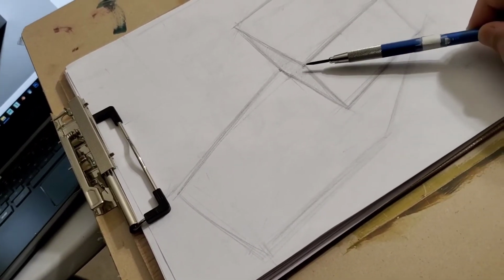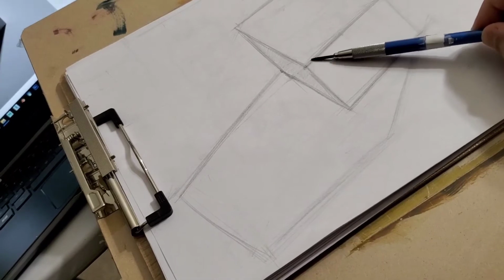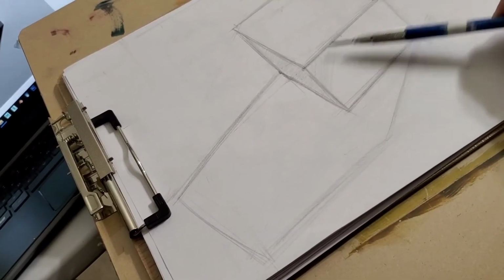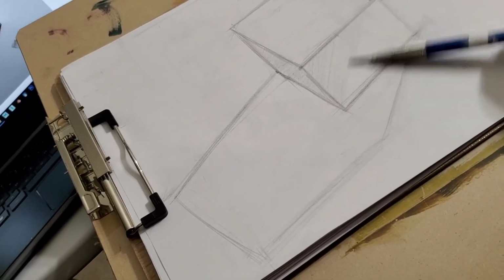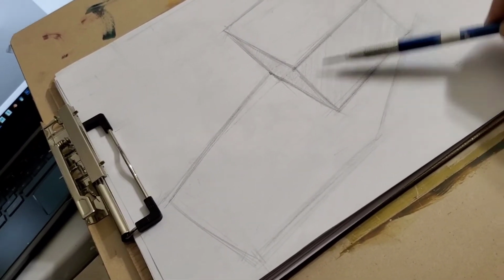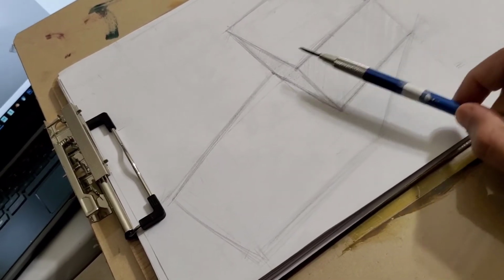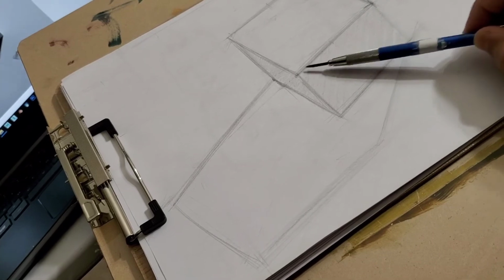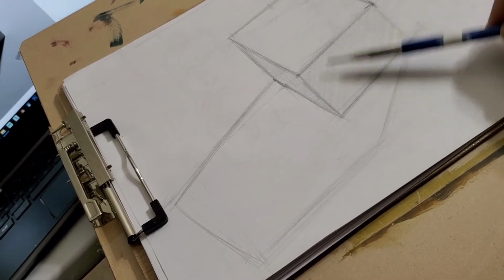You can practice shading in this manner: start from here, go down, start from here, go down. Don't do this; start from one and go down.